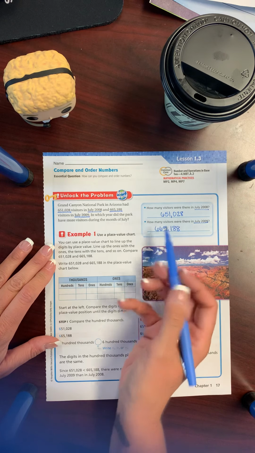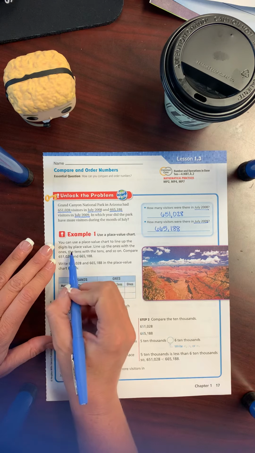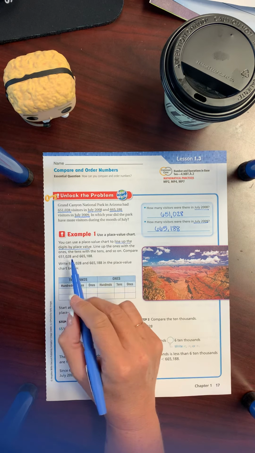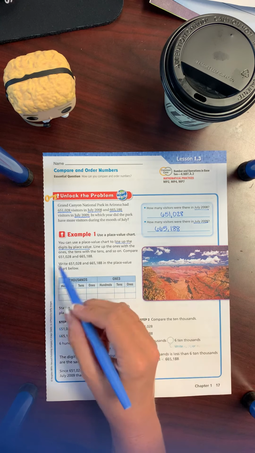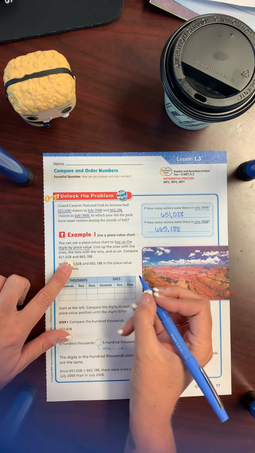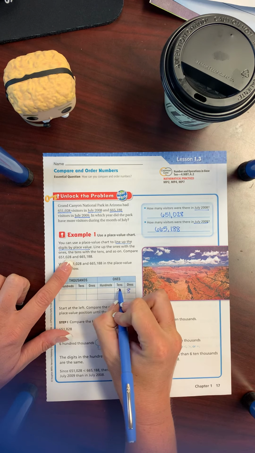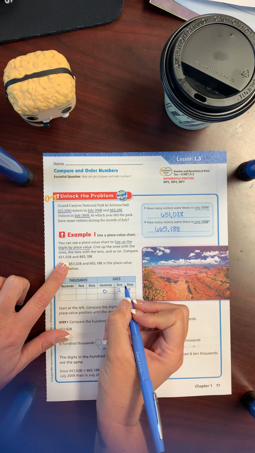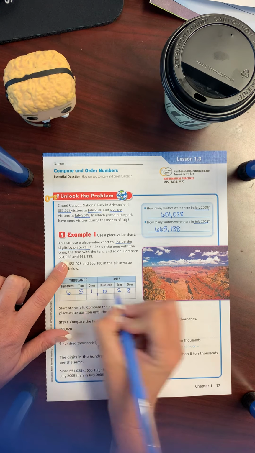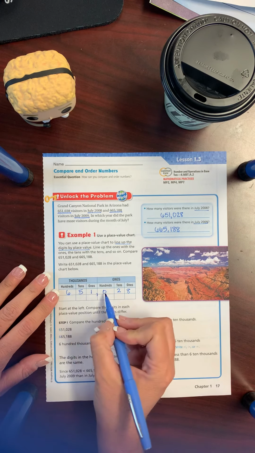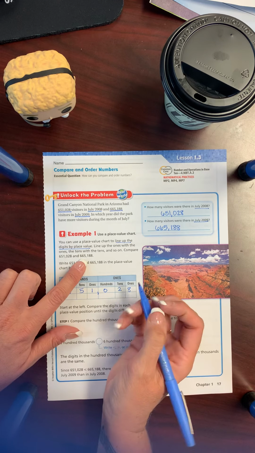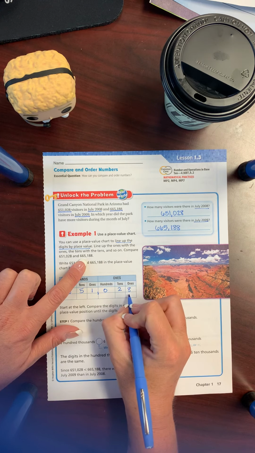Then we're using the place value chart. You can use a place value chart to line up the digits by place value. Line up the ones with the ones place, the tens with the tens, and so on, comparing those two numbers. So we're simply writing those in. So we're writing the first one in. I always like to double check myself once I write it in. 651,028, 651,028. That's correct. And then the same for the next number.